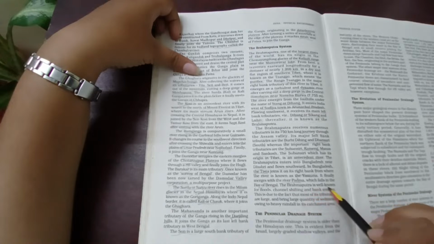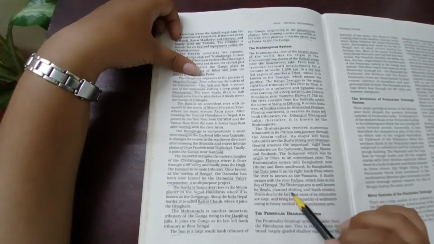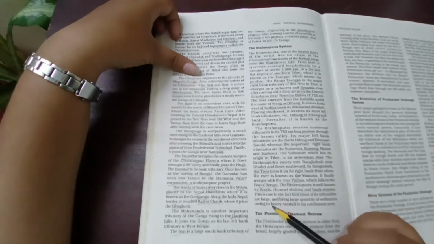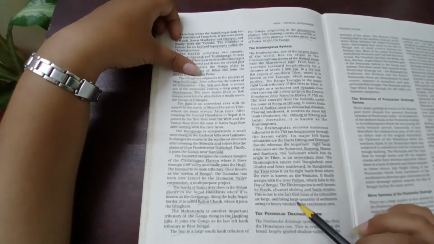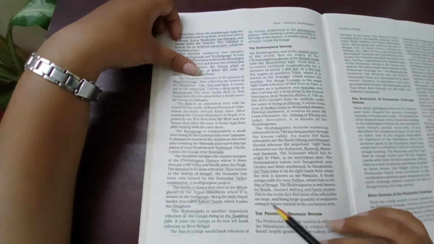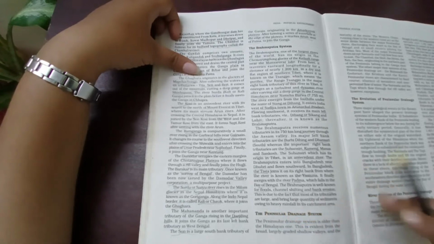The Brahmaputra is well known for floods, channel shifting, and bank erosion. This is due to the fact that most of its tributaries are large and bring large quantities of sediment owing to heavy rainfall in its catchment areas.